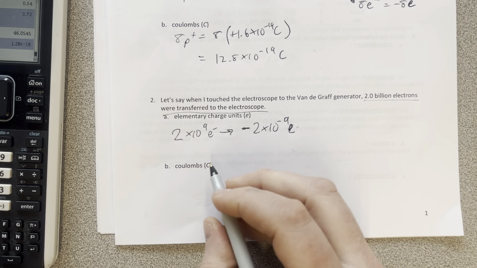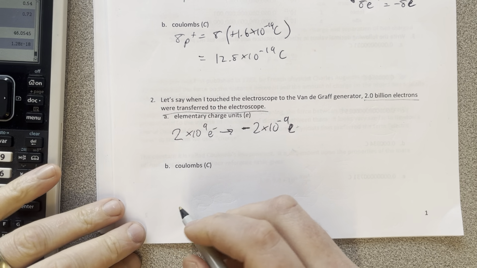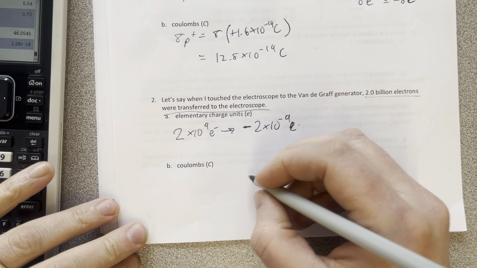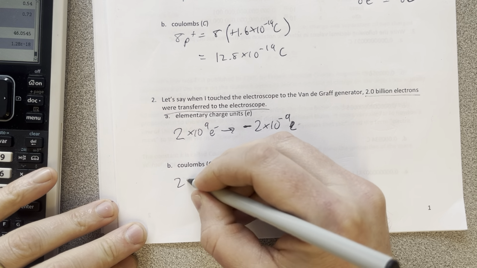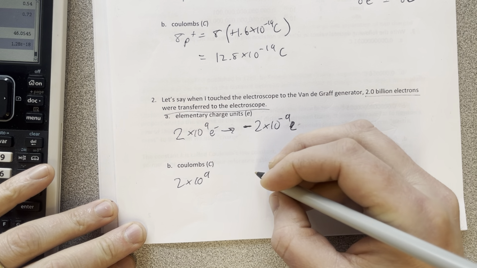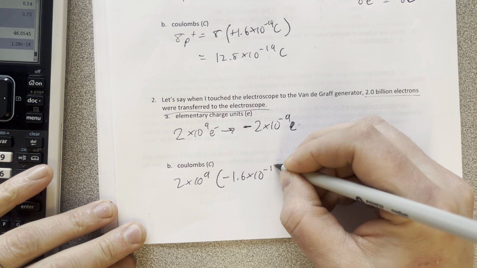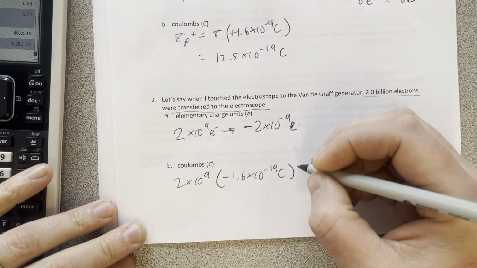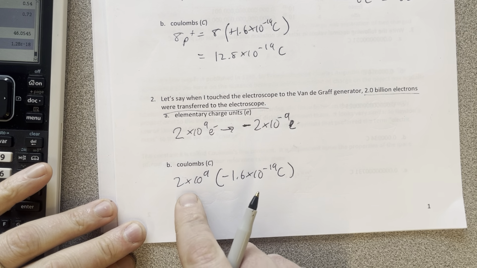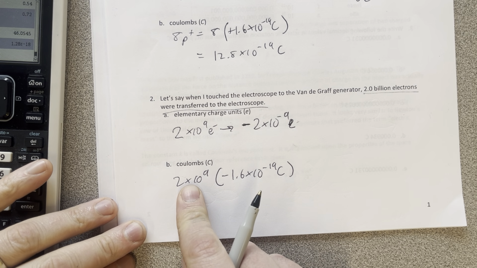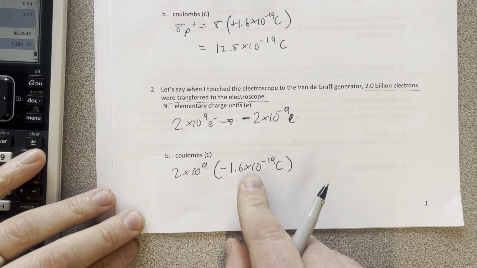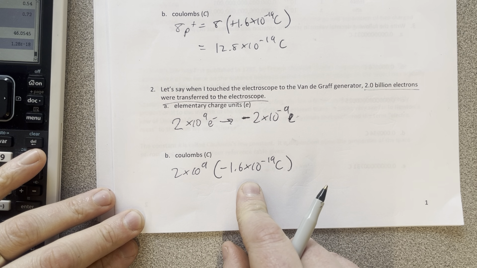Now, what about in coulombs? Well, that would be 2 times 10 to the 9th times negative 1.6 times 10 to the negative 19th coulombs, because this would be the number of electrons right here. Each electron carries that much charge.